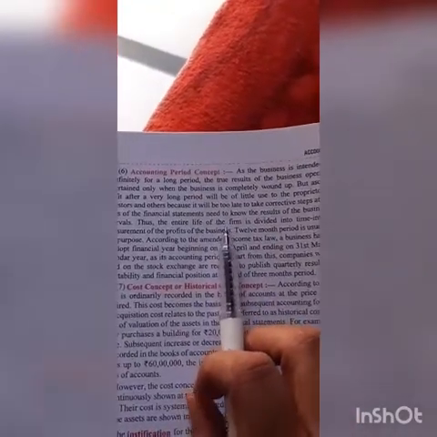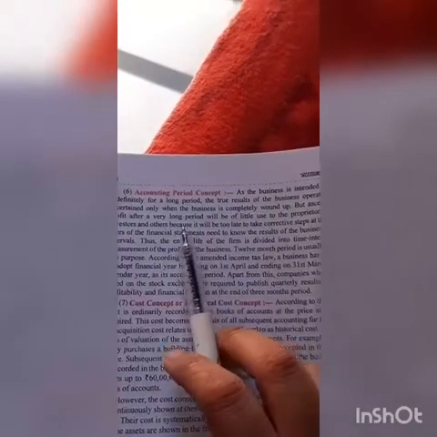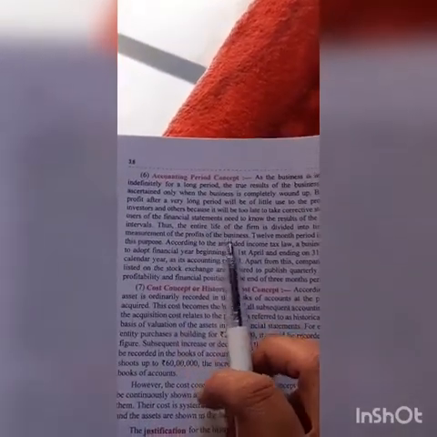So a businessman can find out its true net profit or fair position of his business after the end of this time interval. This time interval is of 12 months. As you know, we have an accounting period from 1st April to 31st March. So this is accounting period concept.